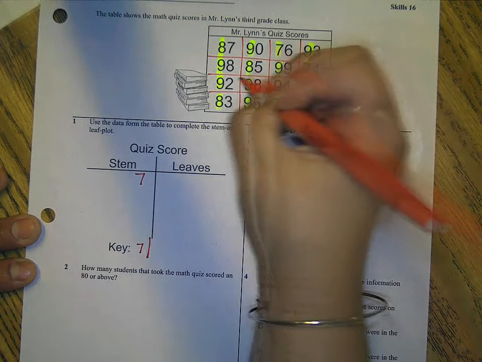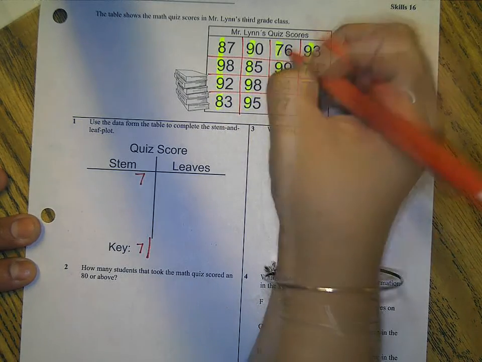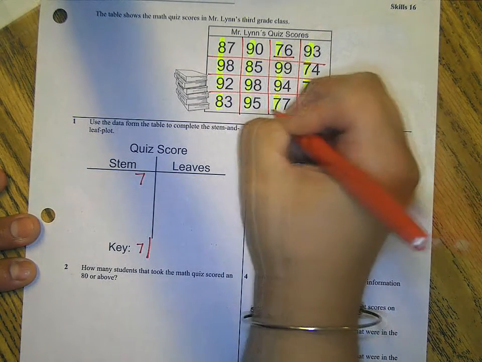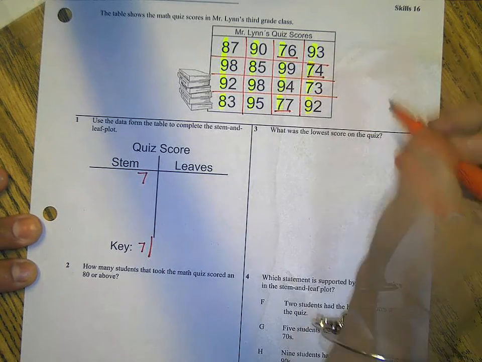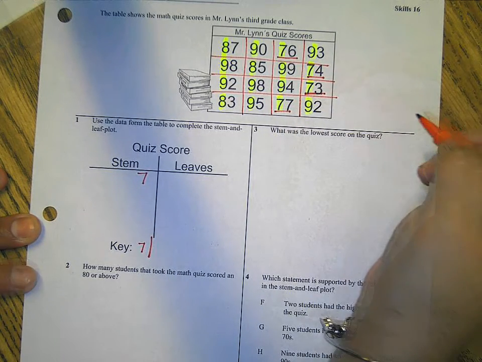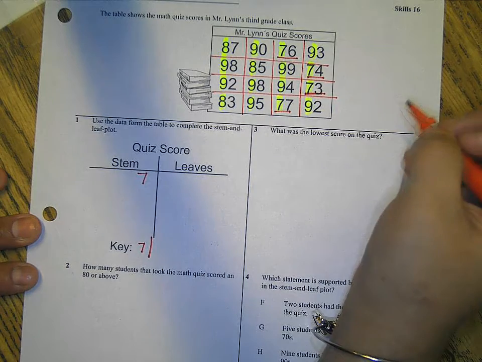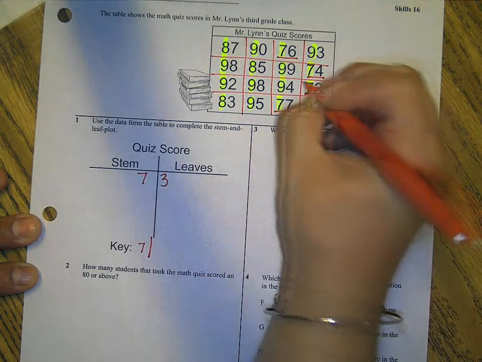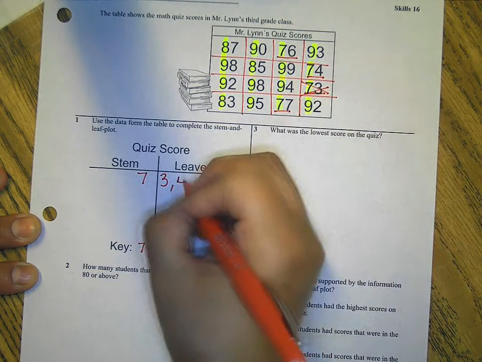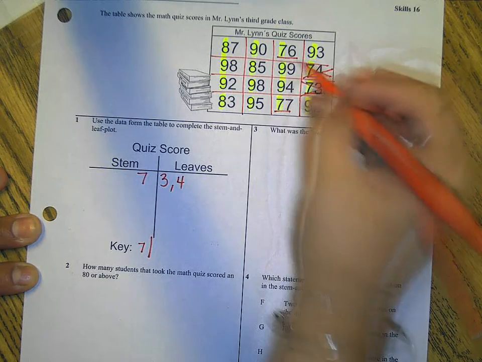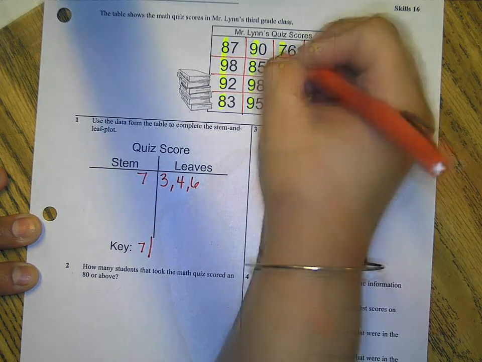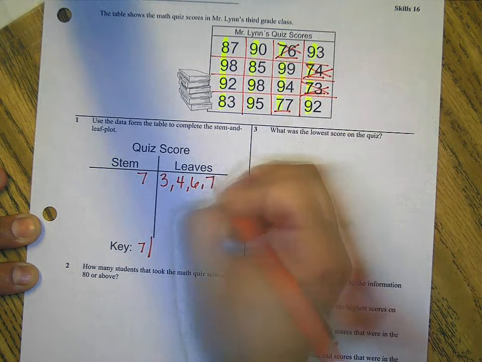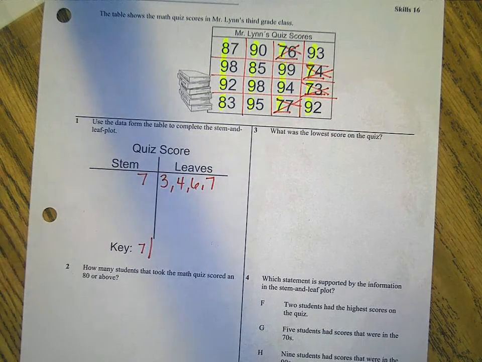Okay, so I'm going to work with my 7s, which are here, here, here, here, and that's it. So I have 76, 77, 74, and 73. I'm going to start with the 73, 74, 76, and 77. I'm going to move on to the 8.